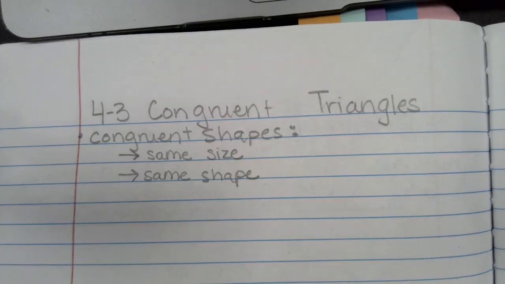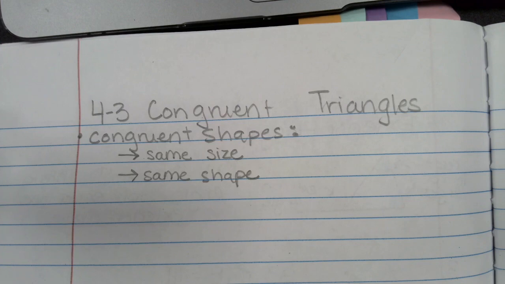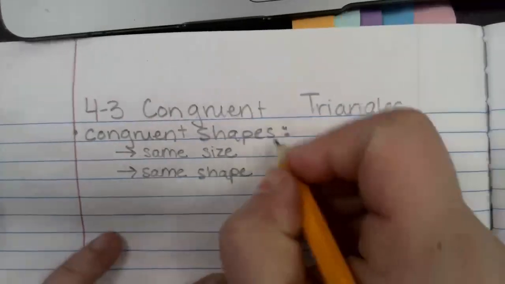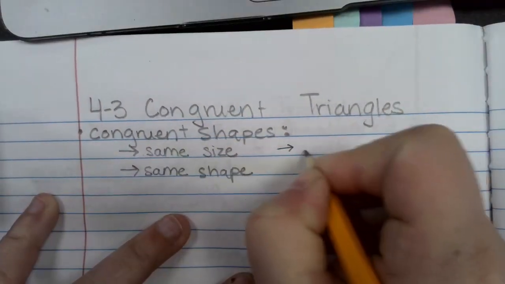Okay, so when we say congruent, we mean that they're the same, or we mean that they are equal. So when we look at that word equal, and we're talking about a shape, we're talking about the parts of the shape. And the different parts of the shape we have are the angles and the sides. So we're going to say that they have equal angles.